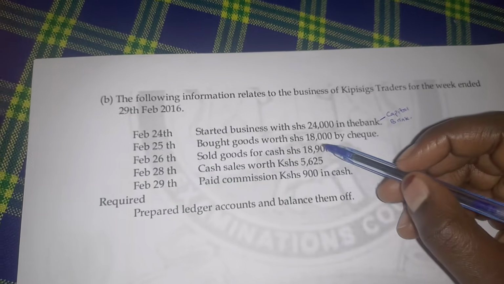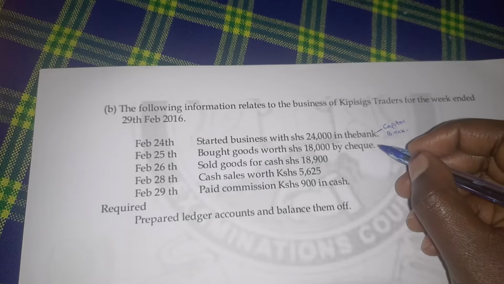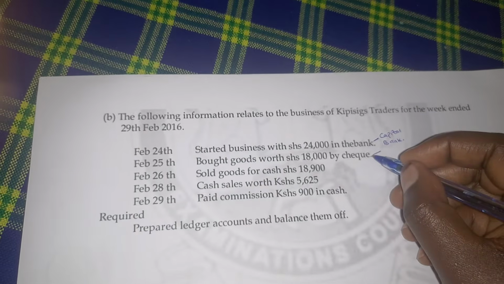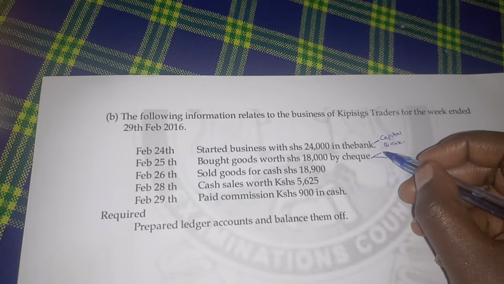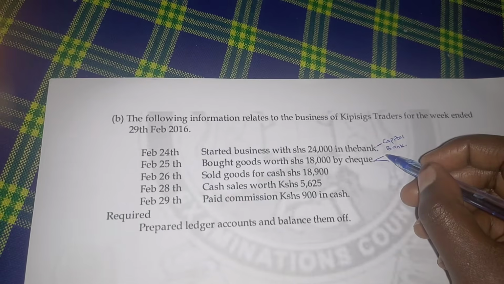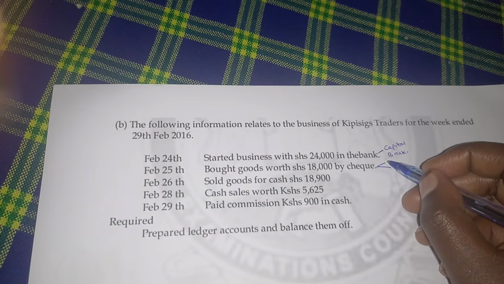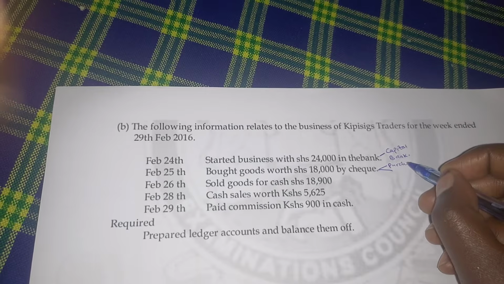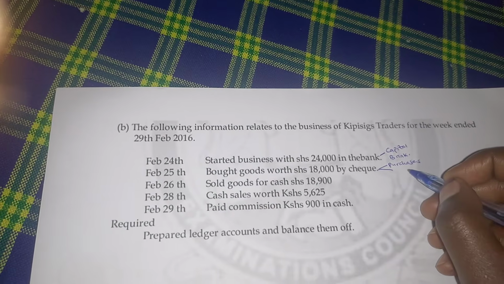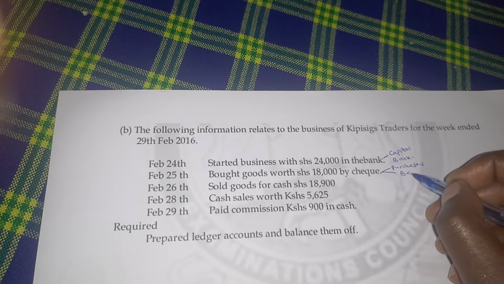Next one is bought goods worth 18,000 by check, and the two affected accounts in this case are purchases and bank.